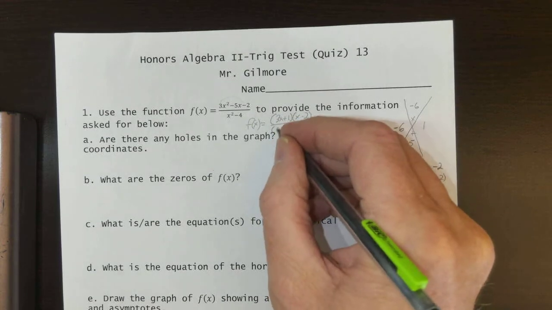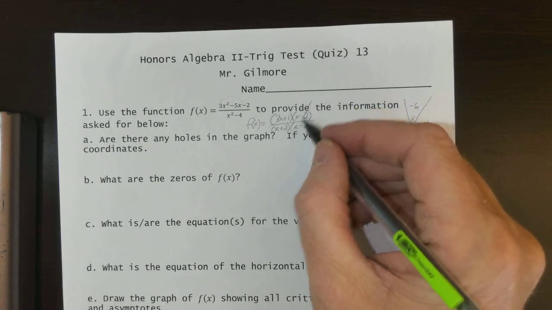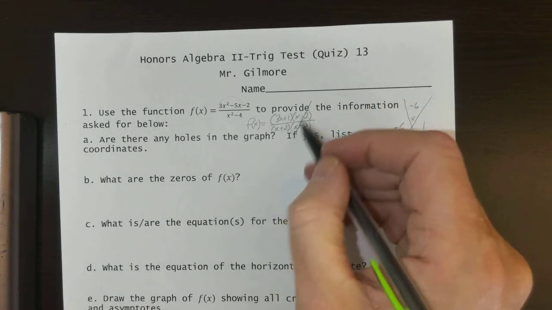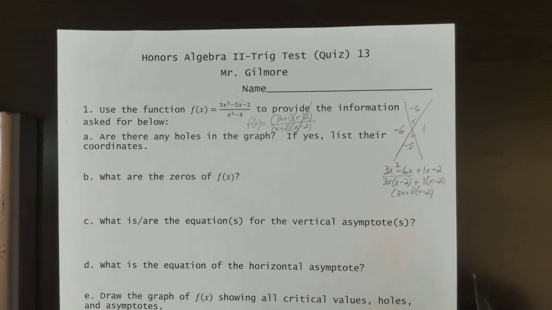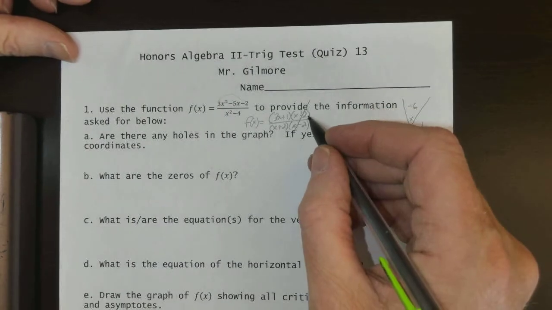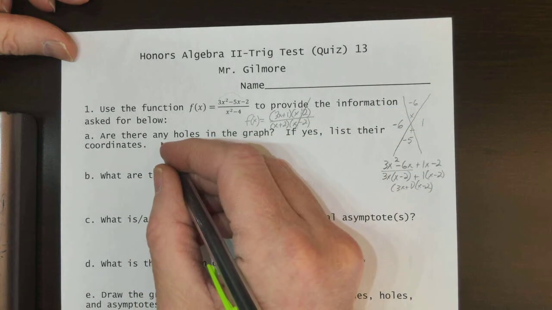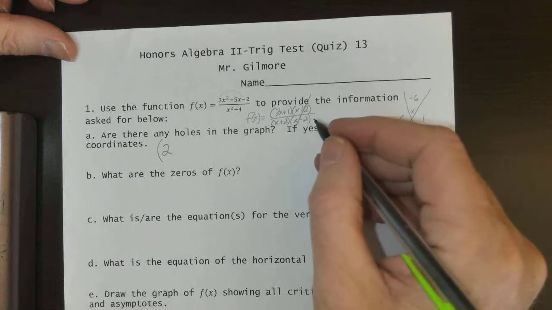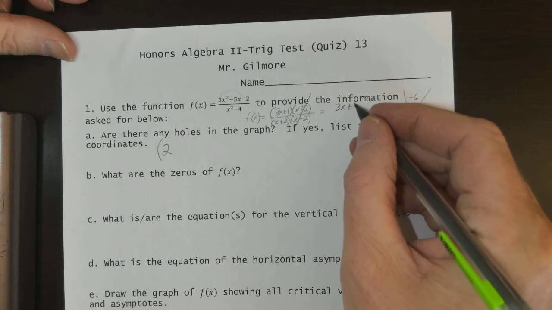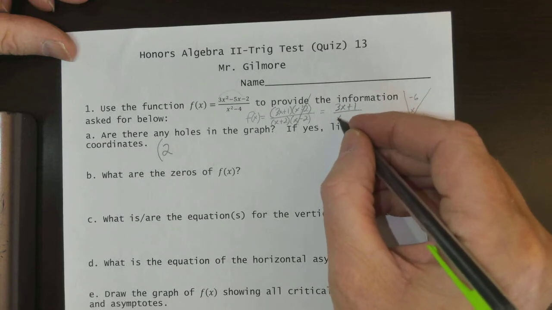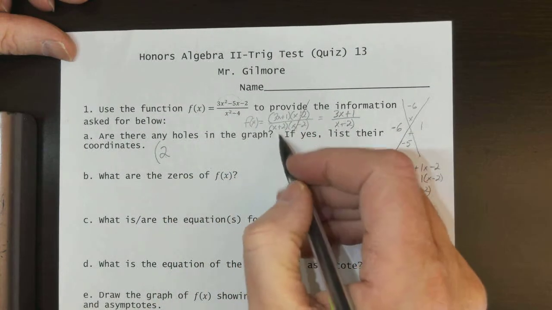3x plus 1 times x minus 2. On the bottom, I've got a difference of squares. That's x plus 2 times x minus 2. All right, so yes, there are holes, because we're canceling out this x minus 2, this common factor in the top and the bottom. Because of that, we're going to have a hole when x is 2. My simplified function is f of x equals 3x plus 1 over x plus 2, but we do have to consider that x can't be 2 in the original.